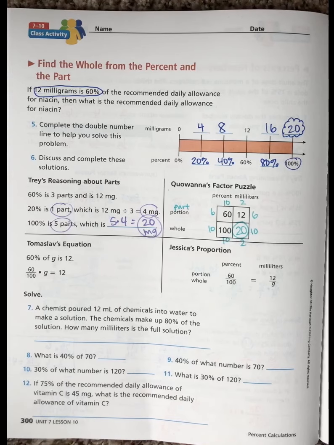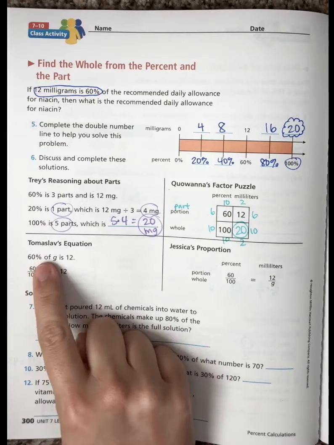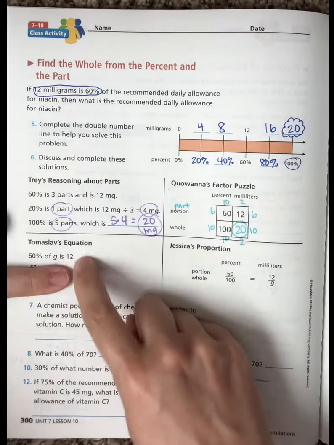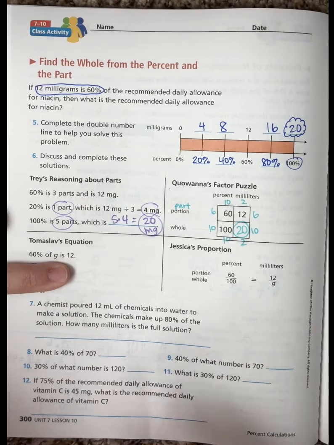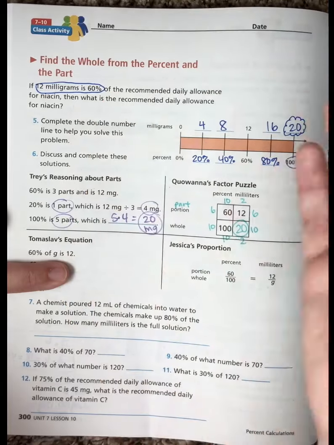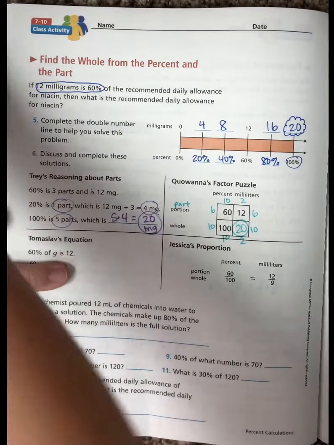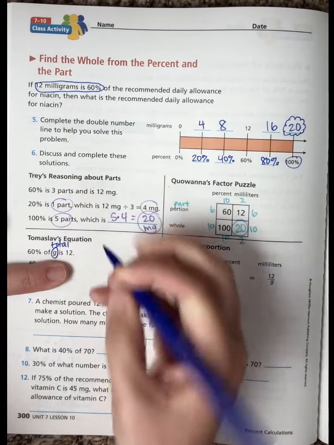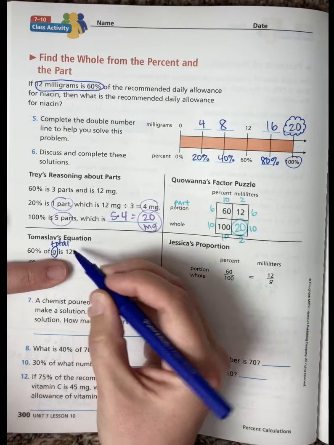Okay, our third student said that 60% of something is 12. Now, where did they get this information? It said at the beginning, 12 milligrams is 60% of the total. So they're saying 60% of the total, we don't know this part, 60% of the total is 12.